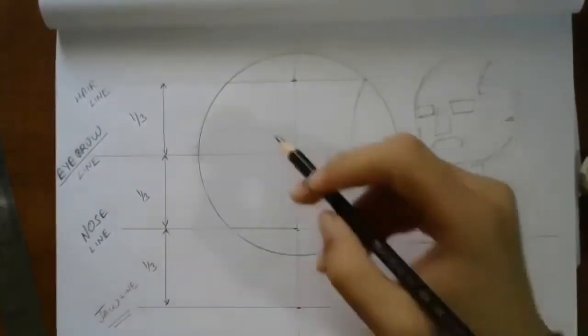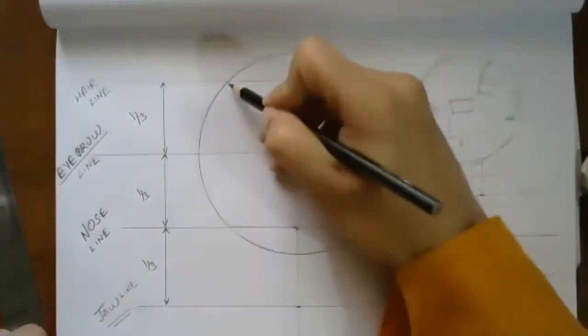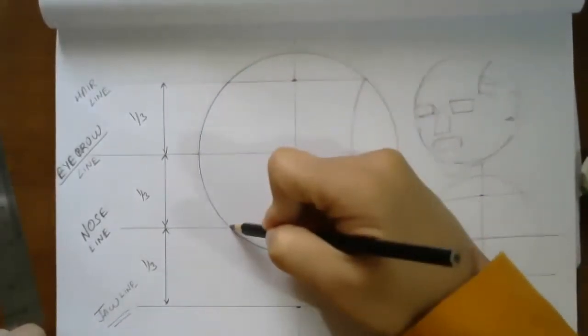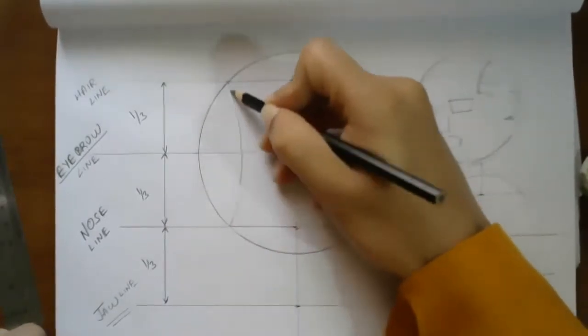Okay, and next up, we are going to draw another curve which is symmetrical to this one from the other side. So I'm going to just draw a curve here.